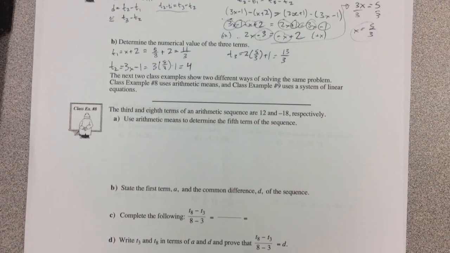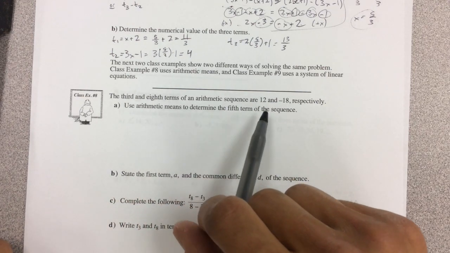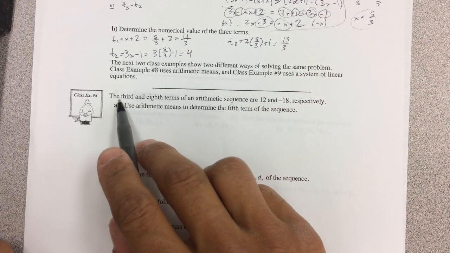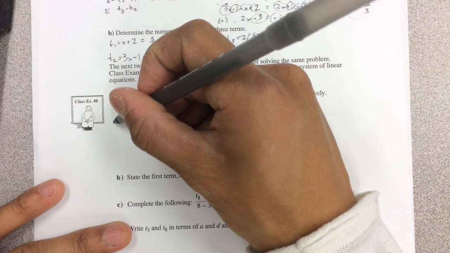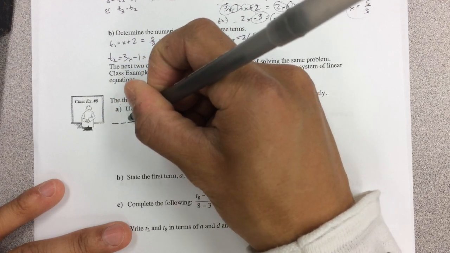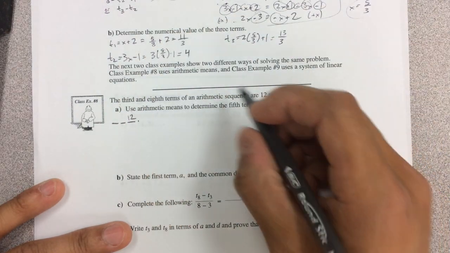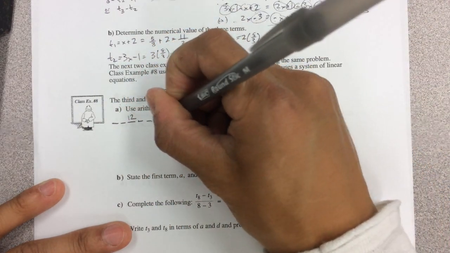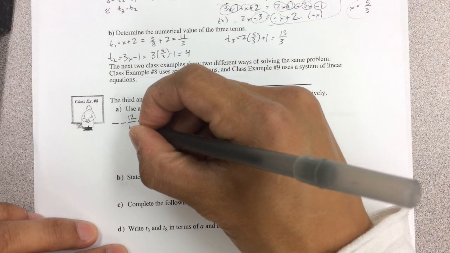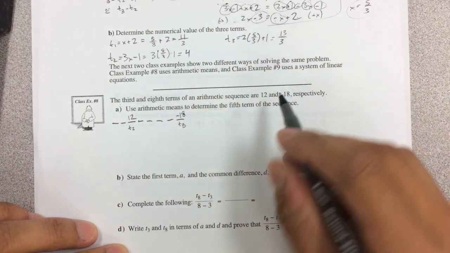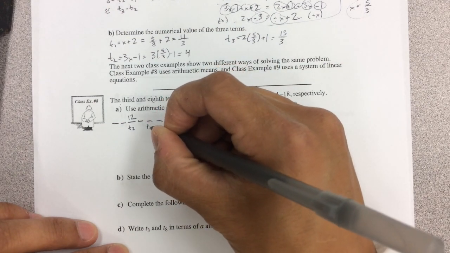Next we'll look at class example number 8. They want us to use arithmetic means to determine the fifth term of this sequence, where the third and the eighth terms of the sequence are 12 and negative 18. So the third term is 12, and then if I keep going, 3, 4, 5, 6, 7, 8, the eighth term is negative 18. So this is term 3 and this is term 8, and we want to know what the fifth term is. So we're looking for this term here, term 5.